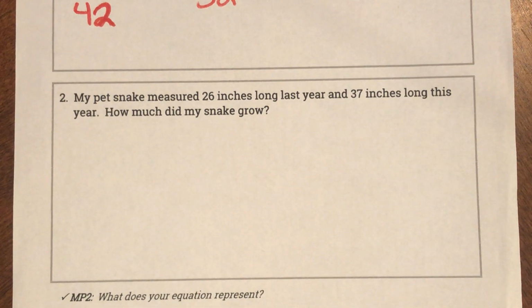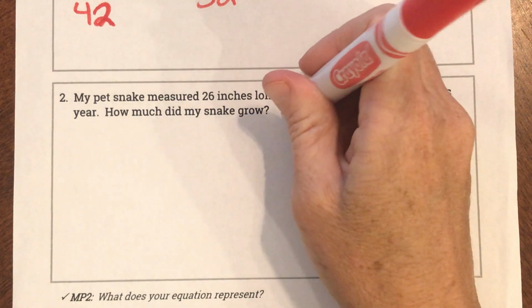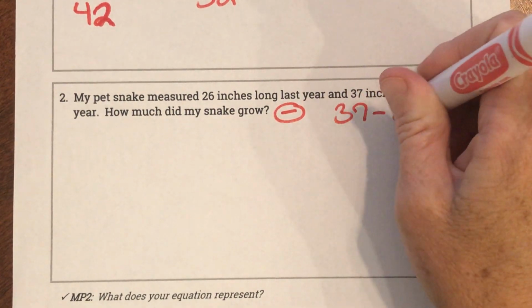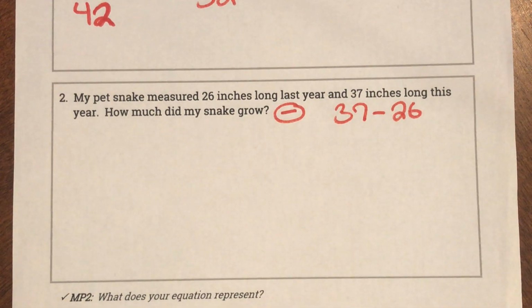It says, my pet snake. That would never happen to Miss Munoz. There would never be a pet snake in my house. Okay, my pet snake measured 26 inches long last year and 37 inches long this year. How much did my snake grow? So they want to know the difference between last year and this year. So that's going to be a difference problem, which means my larger number goes in front, and then my smaller number.